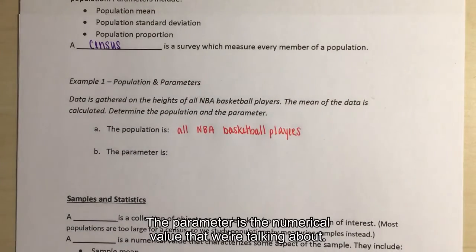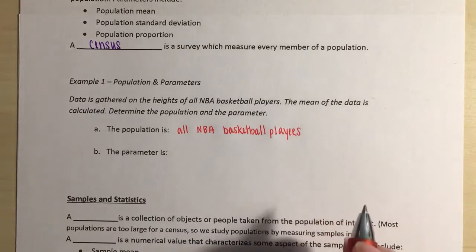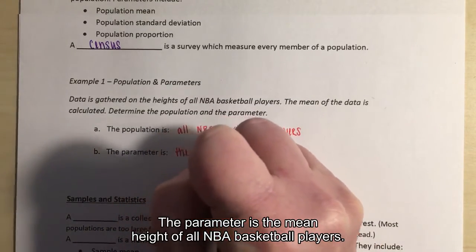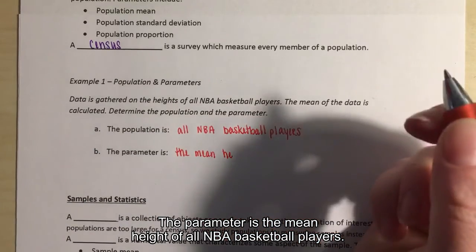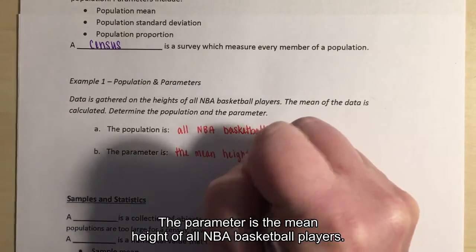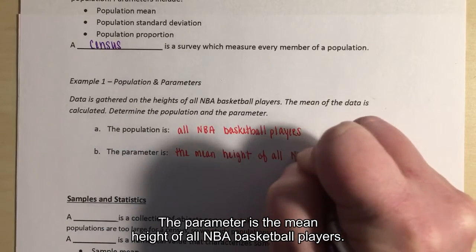Right, and the parameter is the numerical value that we're talking about. Our numerical value that we see here is the mean. So the parameter is the mean height of all NBA basketball players.